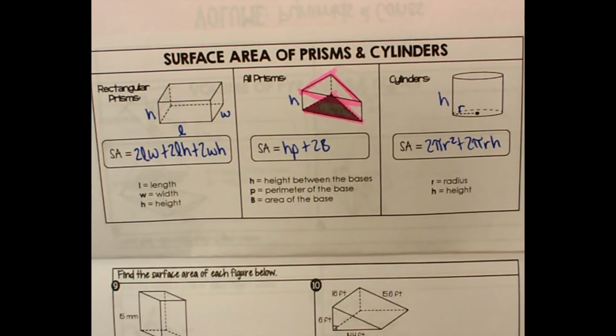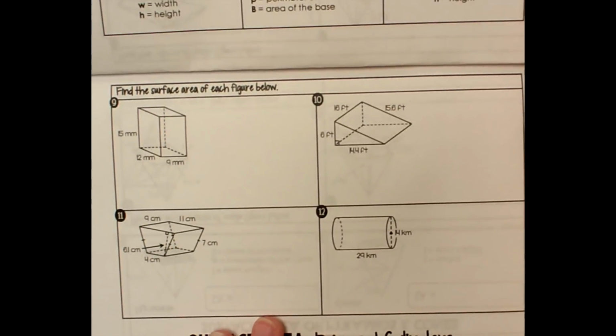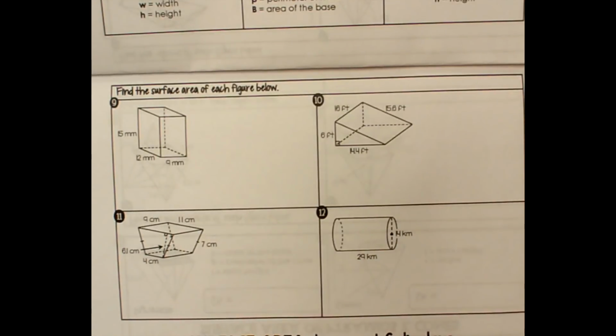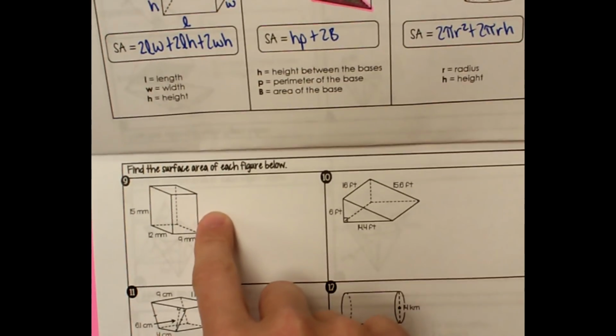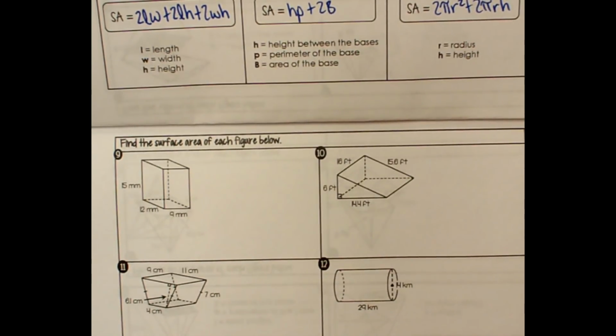Alright, so if we look at the ones on the bottom, your examples. We got 4 examples. Number 9. First you have to identify, is it a rectangular prism, is it another prism, or is it a cylinder? Well, looking, it is a rectangular prism. So we're going to use the surface area formula for that.